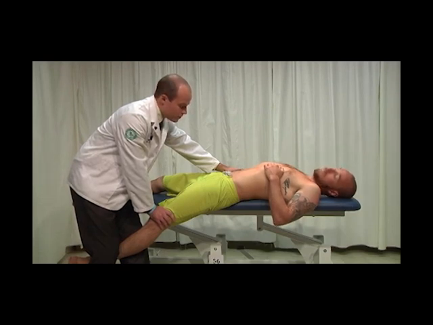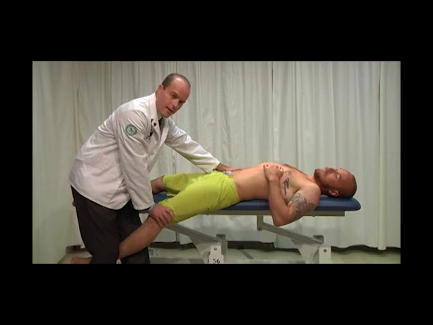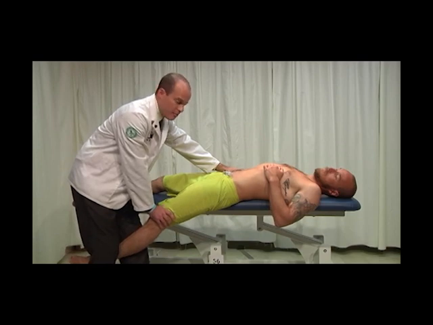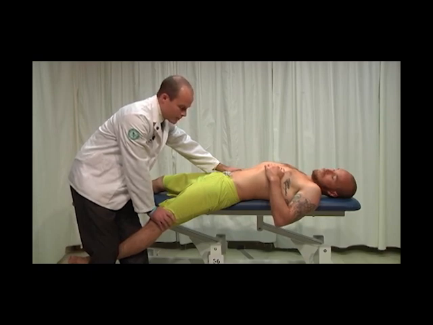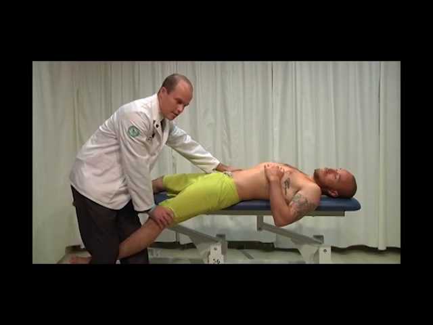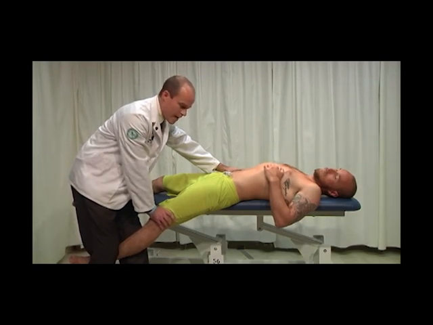Again, Walt, if you could, please just flex your leg up towards the ceiling. And again, muscle energy is a direct and active technique. 5, and relax. After that deep breath, that relaxation phase, we will further engage that restrictive barrier by extending Walt's left lower extremity. And again, Walt, if you could, flex that leg up towards the ceiling. Excellent. 2, 3, 4, 5, and relax.